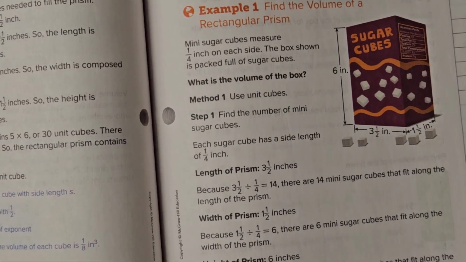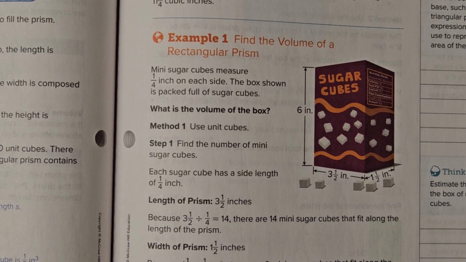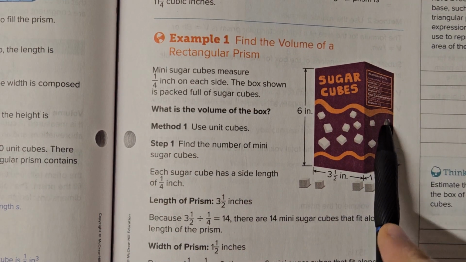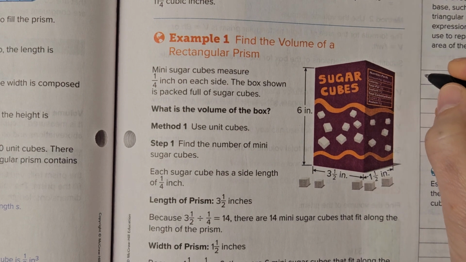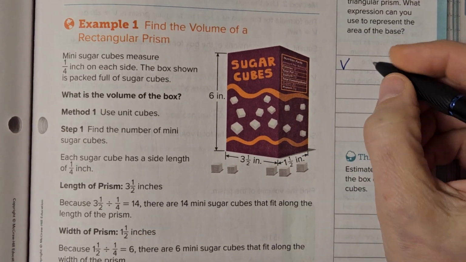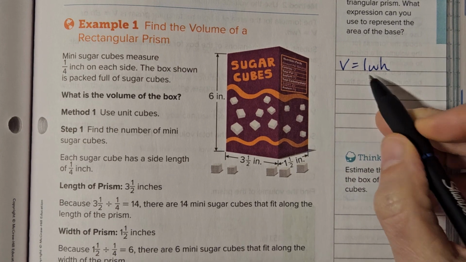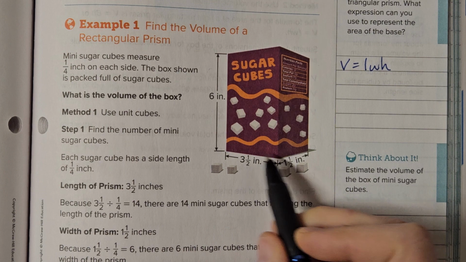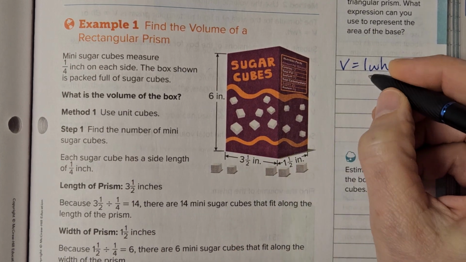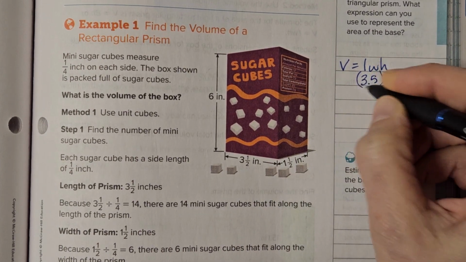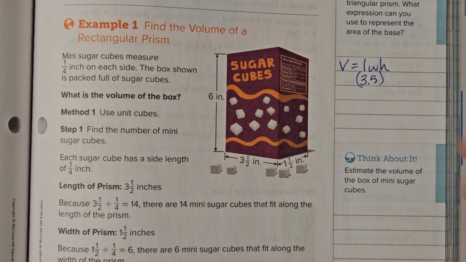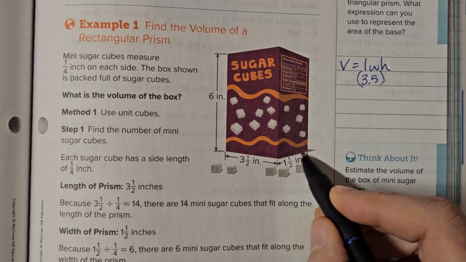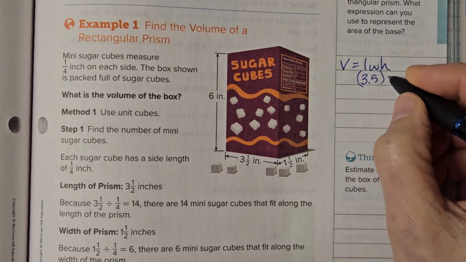Let's hope so. So let's go here to this example 1. We've got a box here, and we need to find the volume. So if we remember that volume is equal to length times width times height, the length could be any one of these. Generally, though, I like to go with the longest part of the base. In this case, it's 3.5.